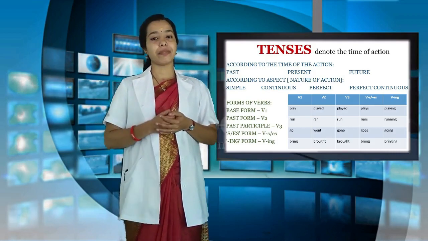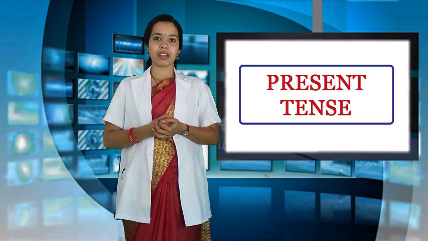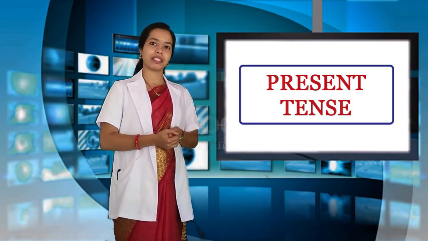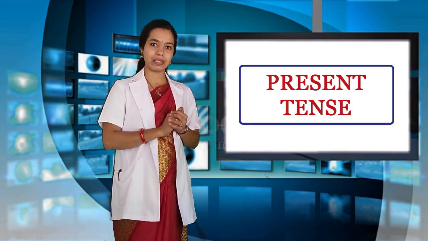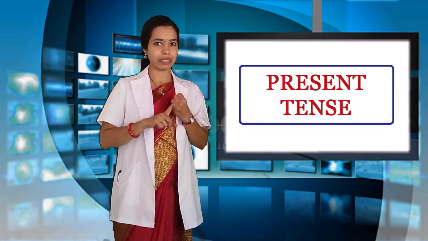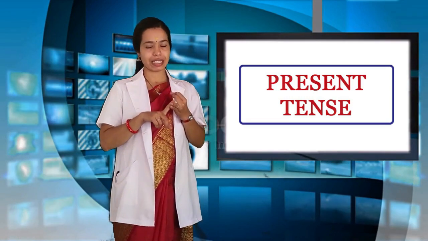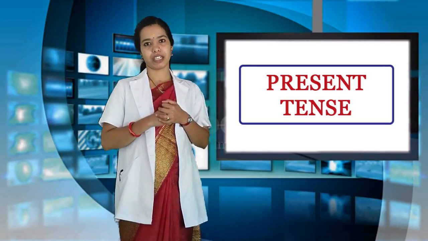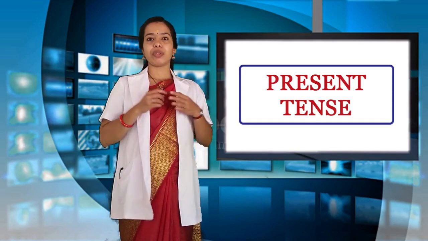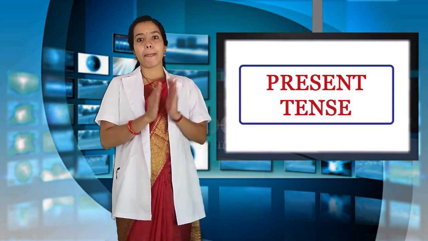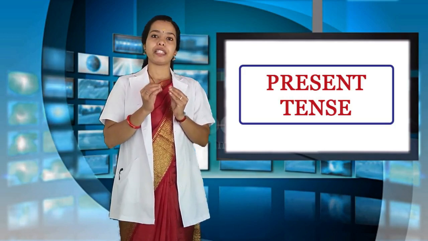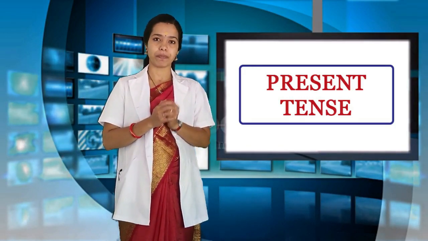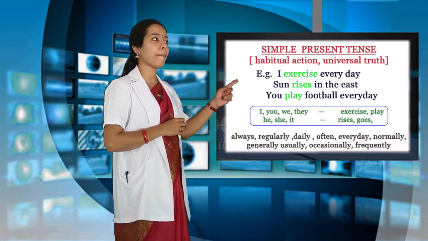Now let us discuss present tense. So tell me, which are the 4 different tenses under this present tense? As you know, simple present tense, present continuous, present perfect tense, and then present perfect continuous. So now what I'm going to tell you is how you can identify the tense by using certain keywords. Okay, so the first one is simple present tense.